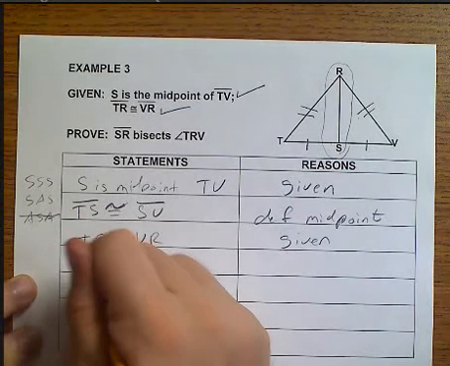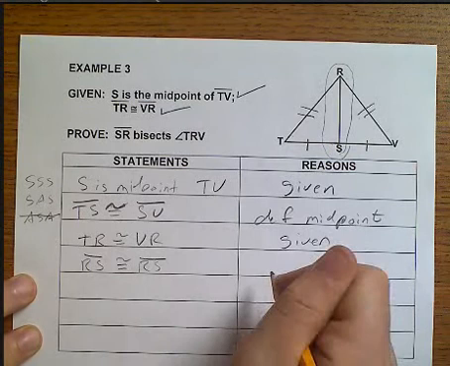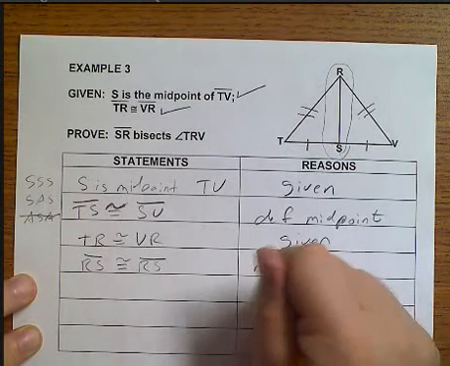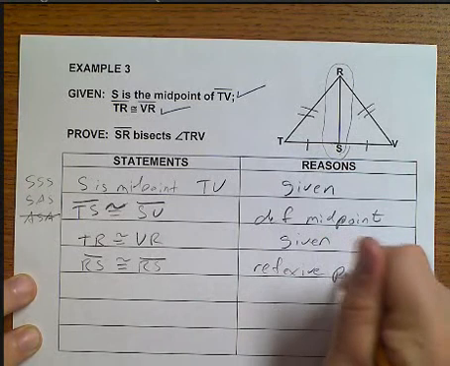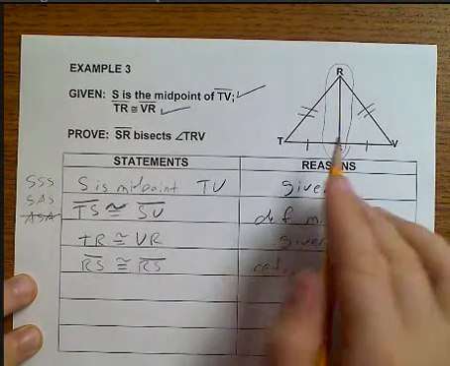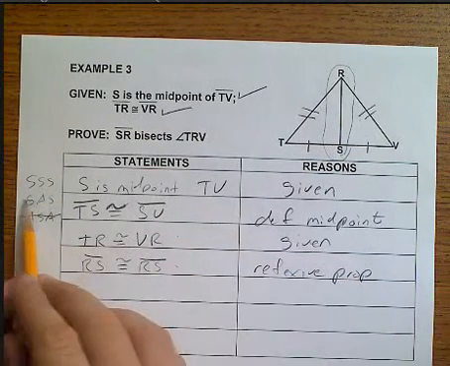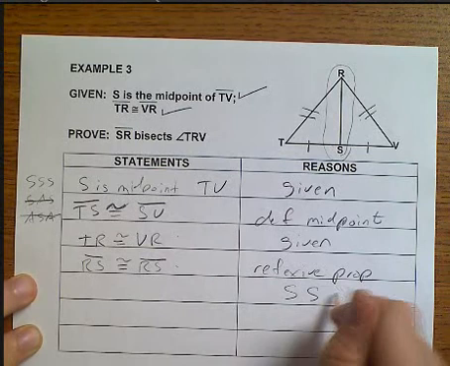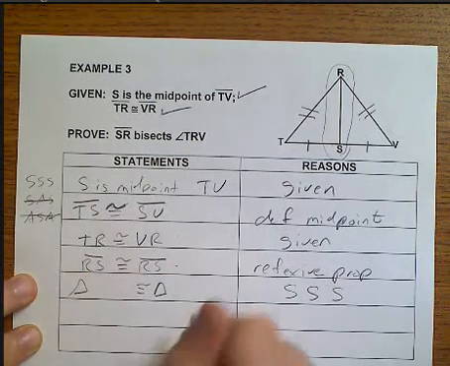So RS is congruent to RS. And this is our reflexive property again. And we've got our three congruency statements. We use three sides. So we know this is S, S, S. And we know that the two triangles are congruent to each other.